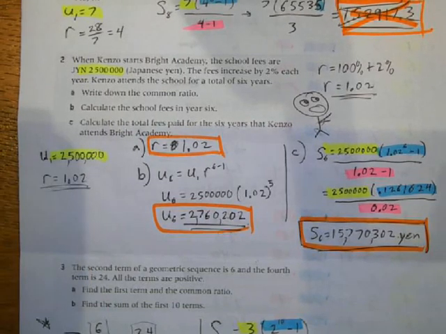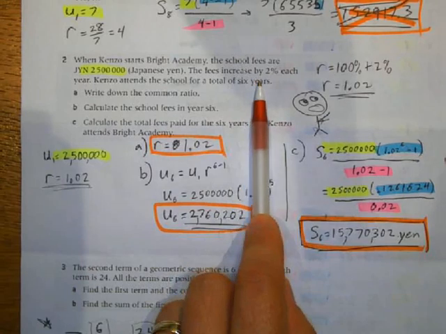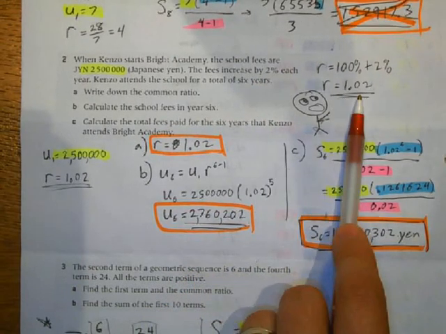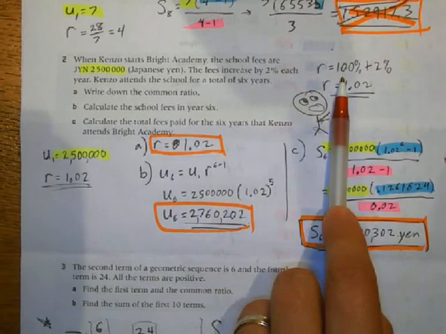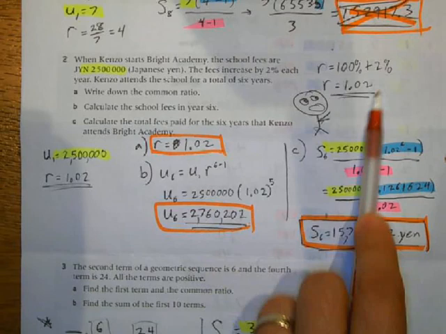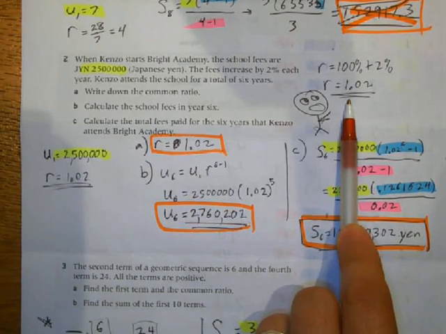And figuring out R, if the fee increases by 2%, the R value is actually 1.02 because it's 100% plus 2%. My fee is increasing by 2%, so my R value has to be greater than 1. It has to be 1.02.